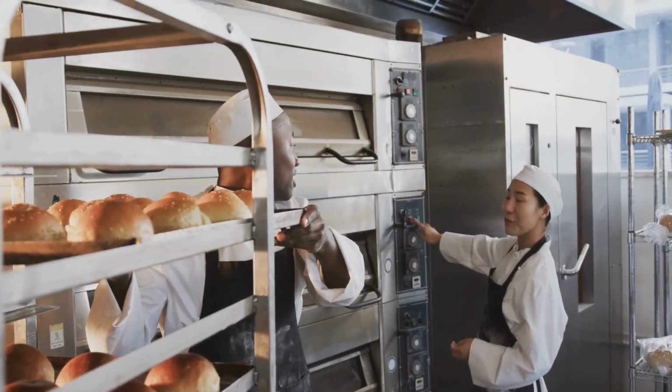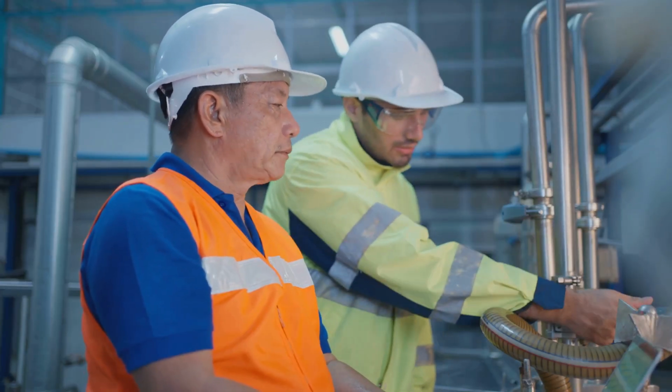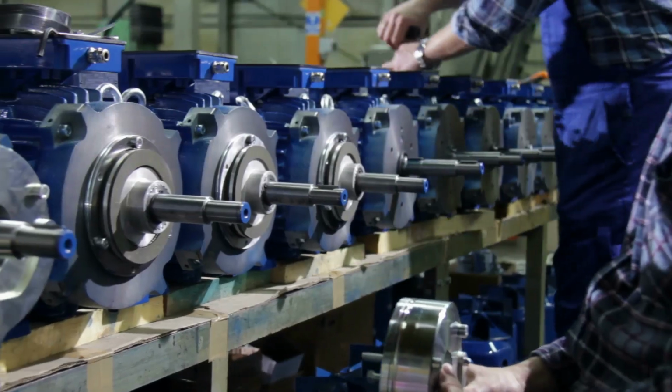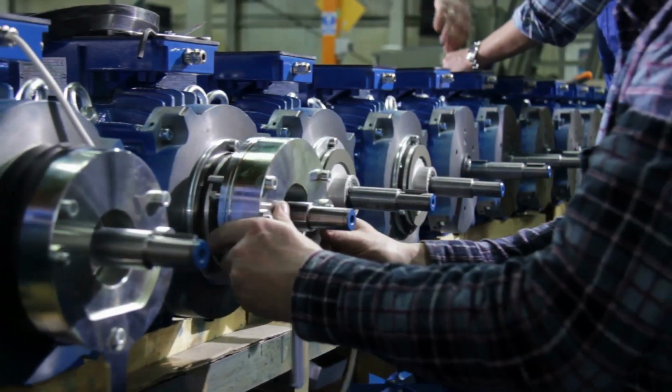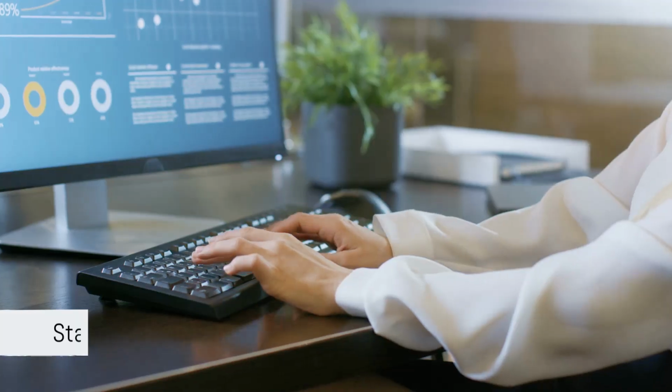documented process. 2. Implement corrective actions. Fix the root cause and monitor the impact. For example, after finding that an assembly machine is misaligned, recalibrate it and recheck the defect rate.